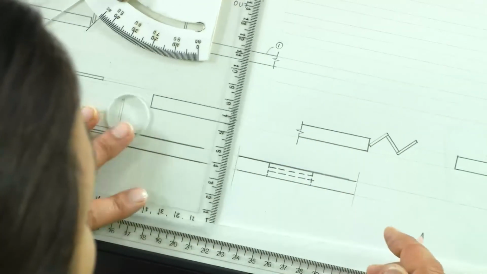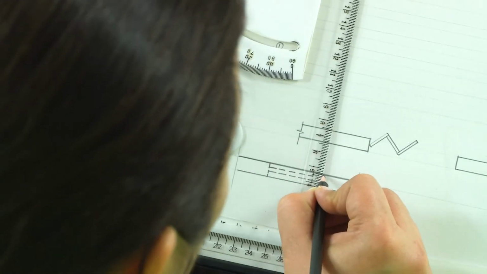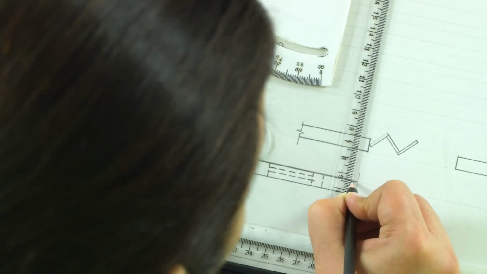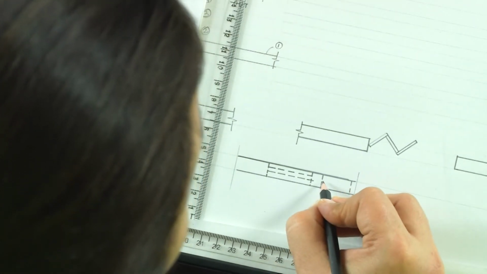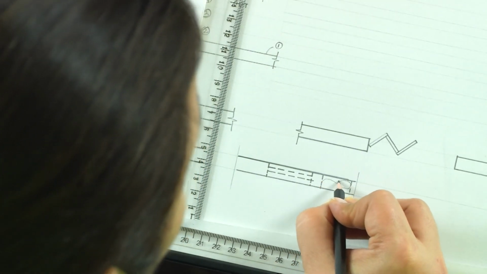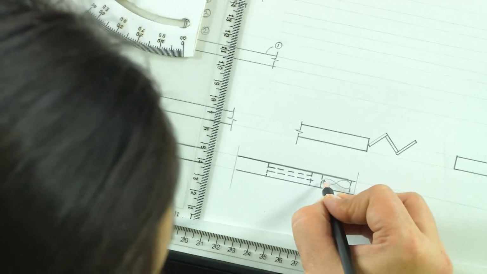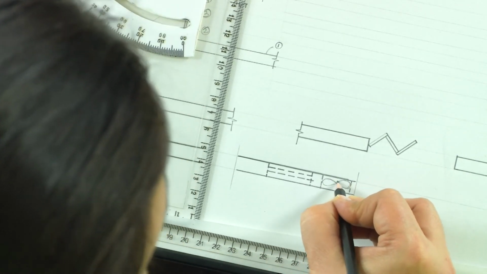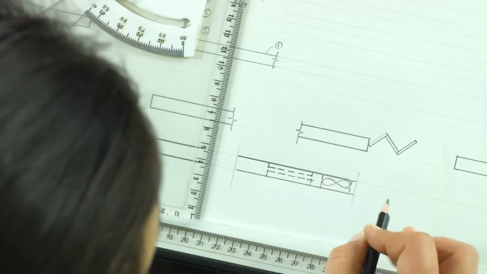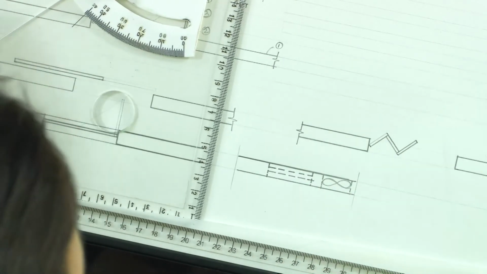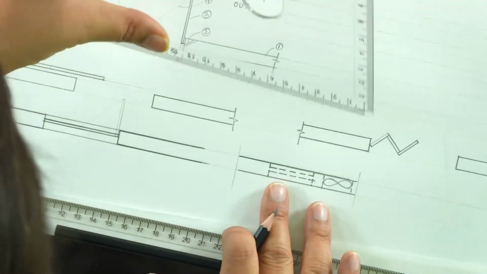Or another way of representing a ventilator is that we draw the dotted line and we draw it like this. So this would also mean that there is an exhaust which is going to be placed in the ventilator but at a level above. So this is what we use for ventilator.